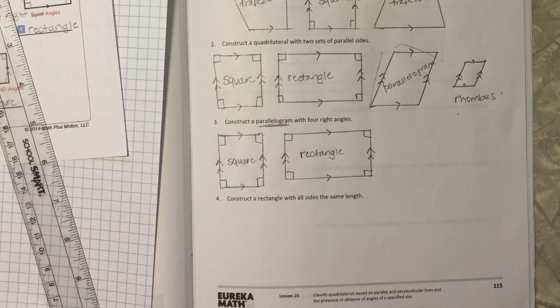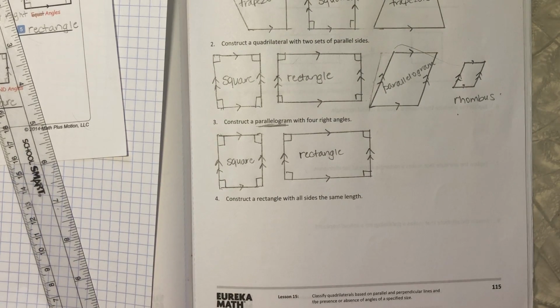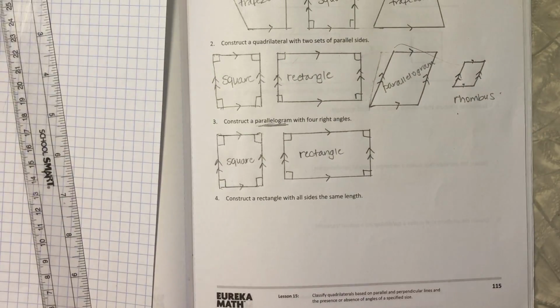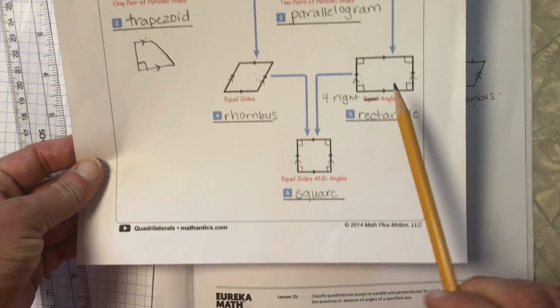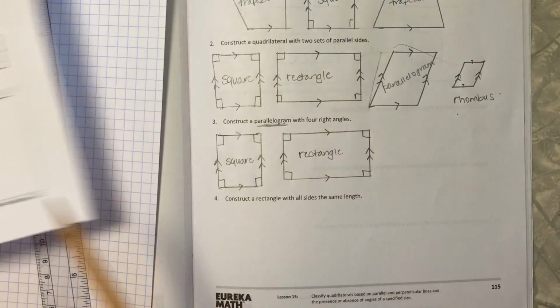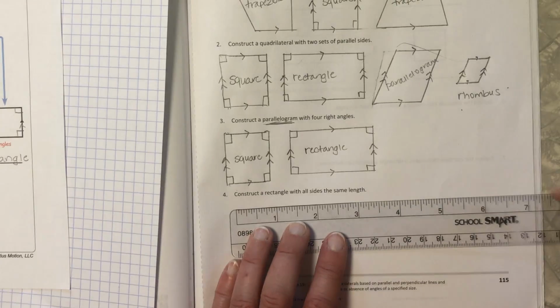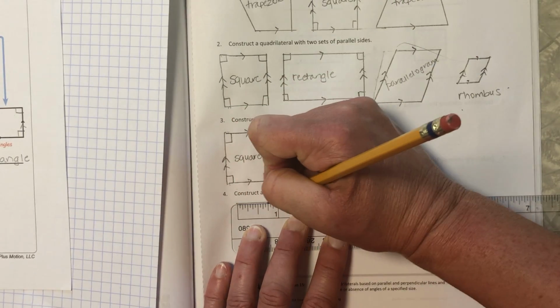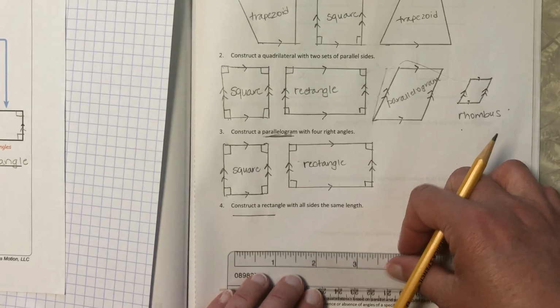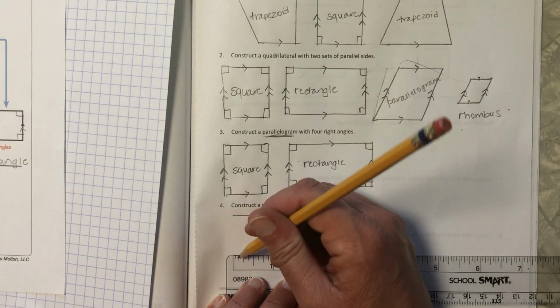On number 4, it says construct a rectangle with all sides the same length. Well, usually when I see rectangle, I think about something that looks like this, but it doesn't have 4 sides the same length. So I can remember from my quadrilateral family tree yesterday that a rectangle that has sides of the same length is actually a square. So a square is a special kind of rectangle that has sides that are the same length.